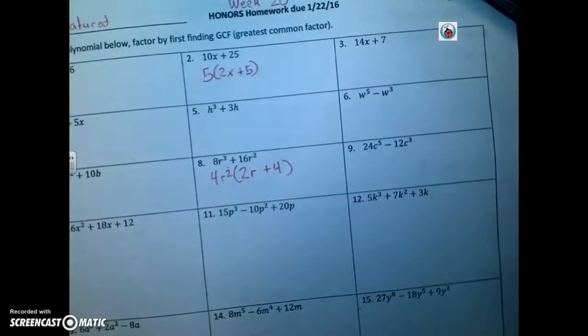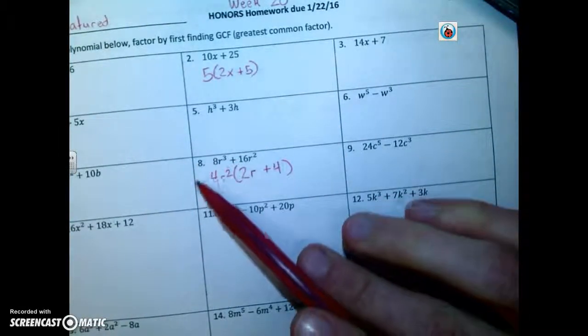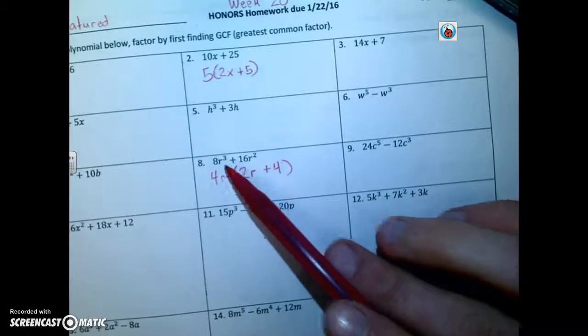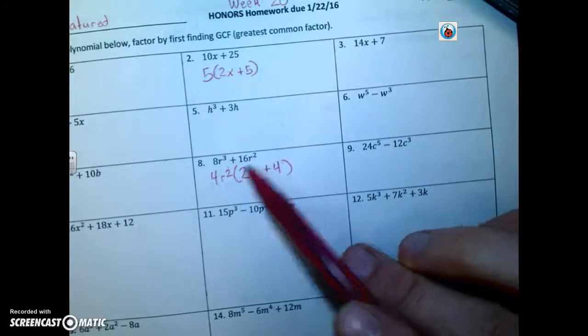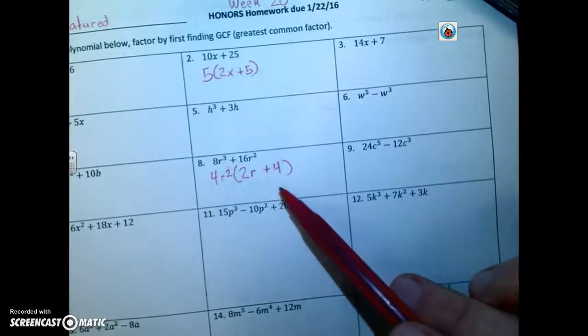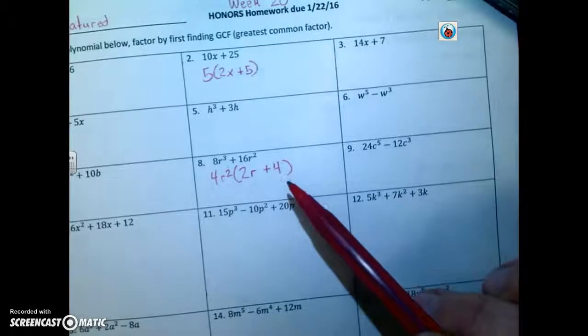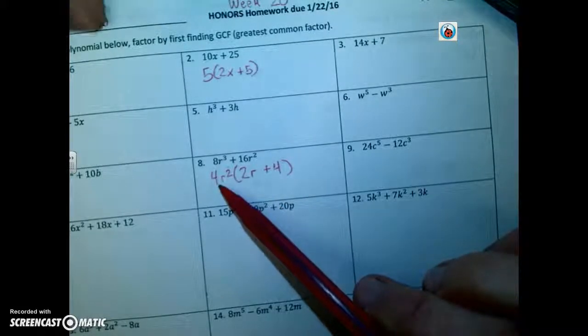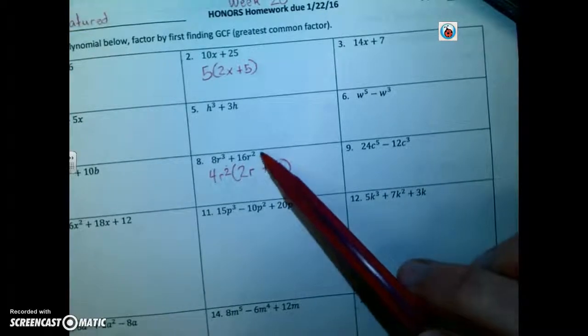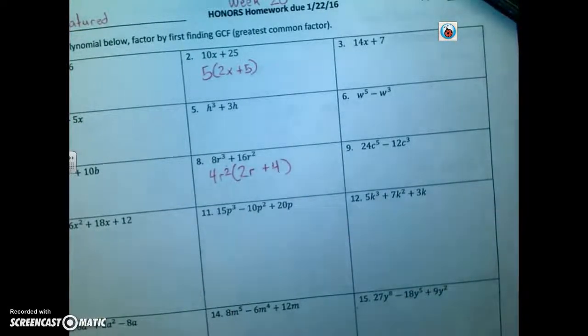So all we're really doing here is dividing the numbers by the number out in front and subtracting our exponents, right? R to the third power minus 2 takes me to 1r. R squared minus an r squared, 2 exponent minus the 2 exponent, just leaves me with no r's left over. Now remember, you can always double check your answer by distributing this 4r squared back by these two terms. You should get right back to your final answer.